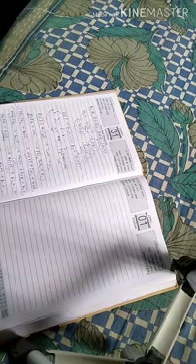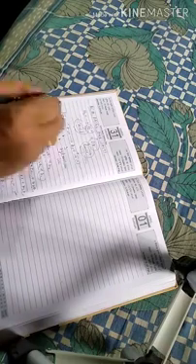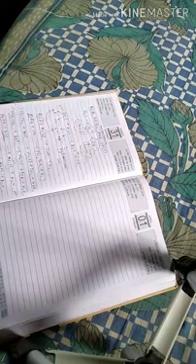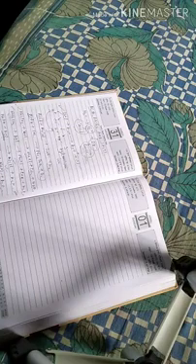Okay, then what happens to acids and bases in water solution? We have already read about it. Then suppose a strong HCl is given and you have to make it dilute HCl.